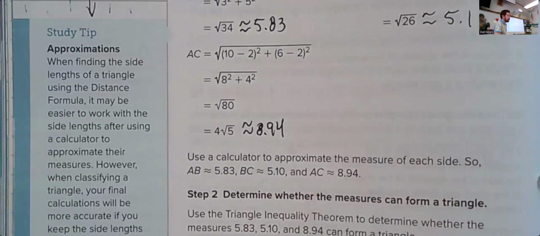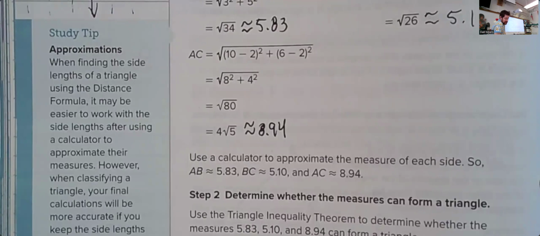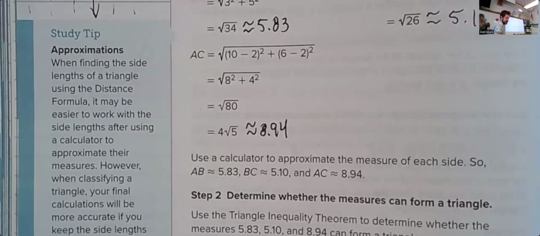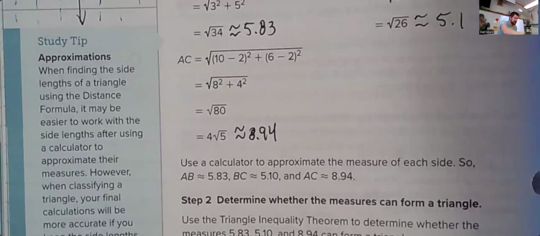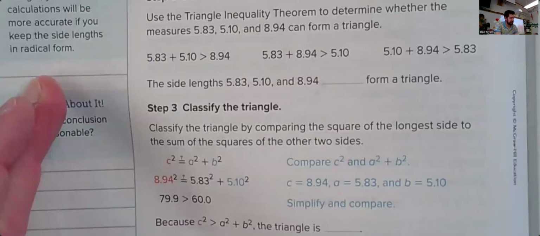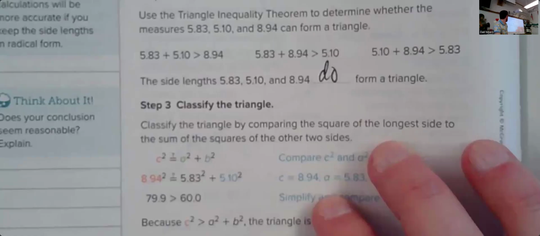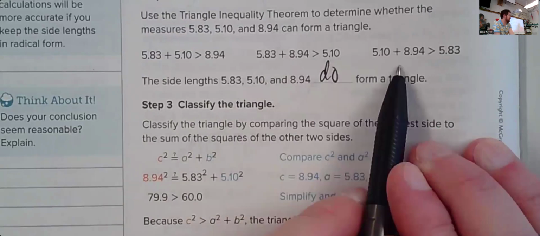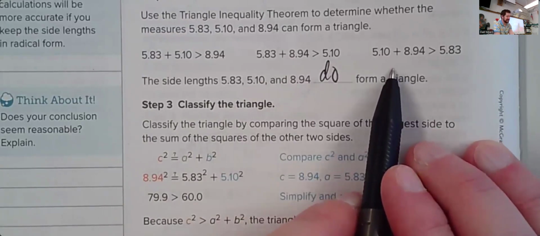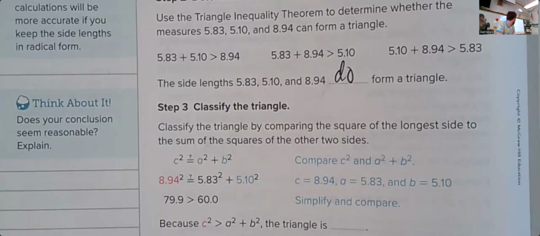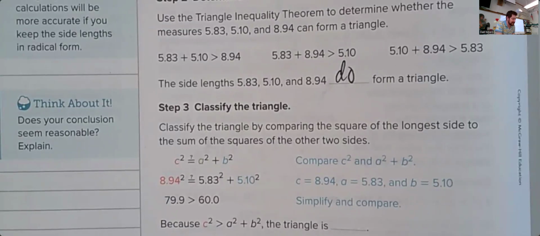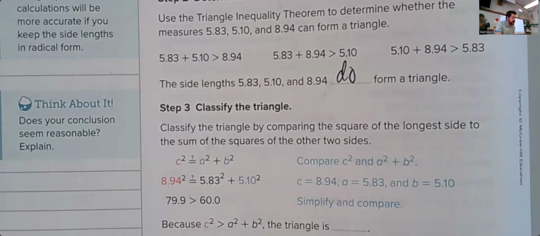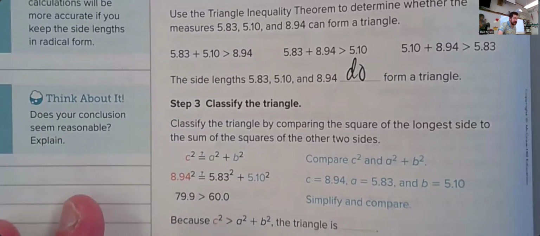Okay. So once we have those values, we are going to determine whether they can form a triangle. So yes, they do form a triangle. And by the way, you don't have to write it out using these 3 different inequalities. You know which side would be the longest side. The longest side would be 8.94. The 2 shorter sides have to be more than that. So yeah, it's going to be good. Okay, now we're going to use those 3 lengths, and we can use the approximations right down here.